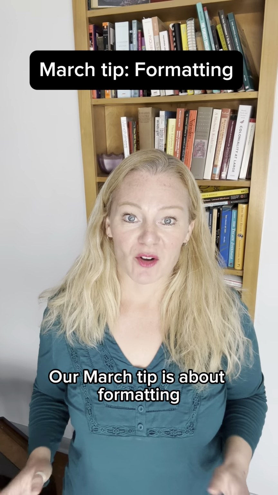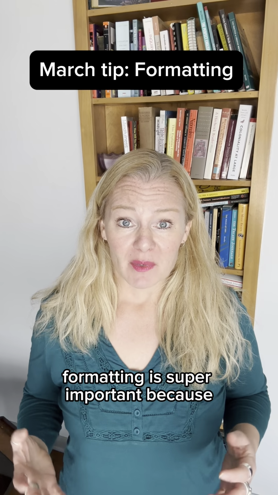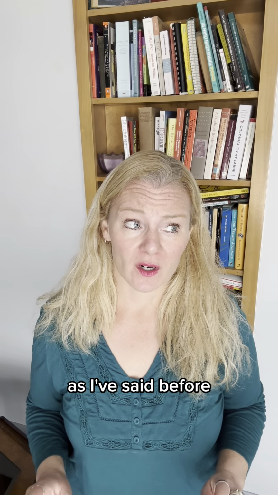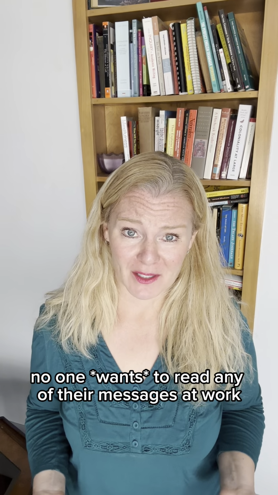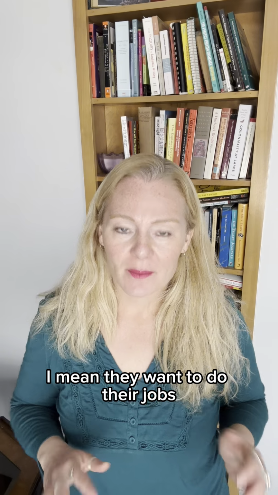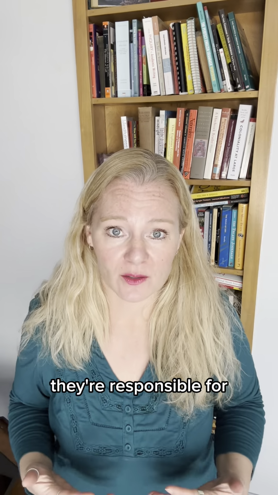Our March tip is about formatting. Formatting is super important because, as I've said before, no one wants to read any of their messages at work. And because they don't want to read, they want to do their jobs and they need to read in order to do the things they're responsible for.